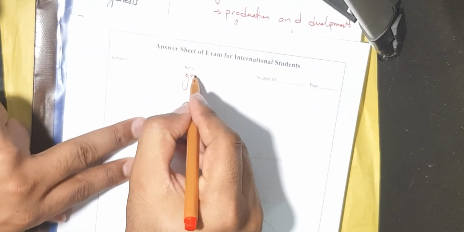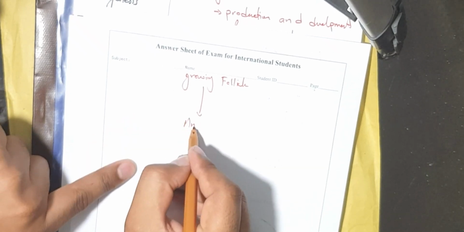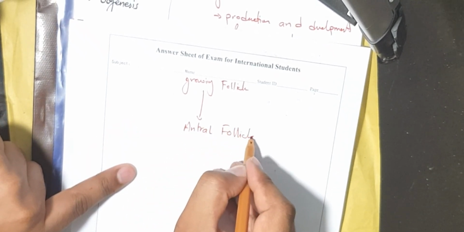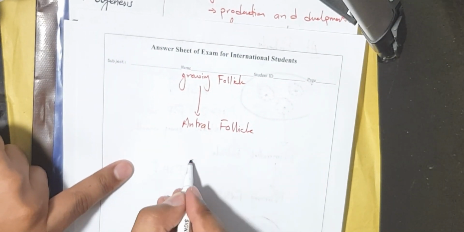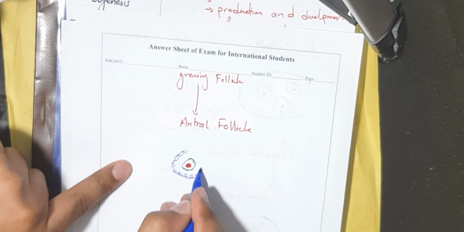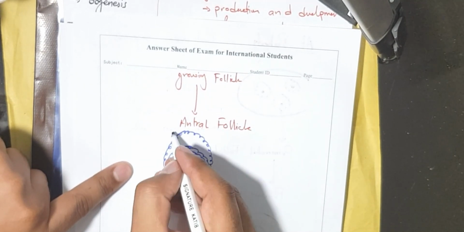Okay, and now you can see that the growing follicle will change into an antral follicle. The changes which have already occurred will now be followed by the antral follicle. What is the antral follicle? It is the same follicle, but the only difference is that inside the granulosa layer a space will occur.